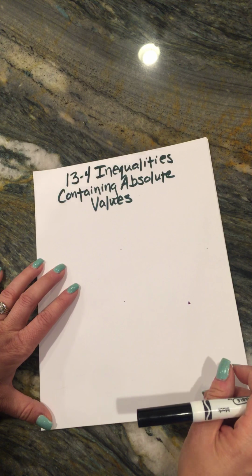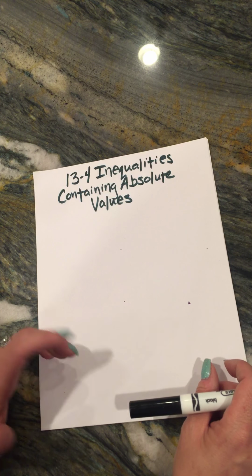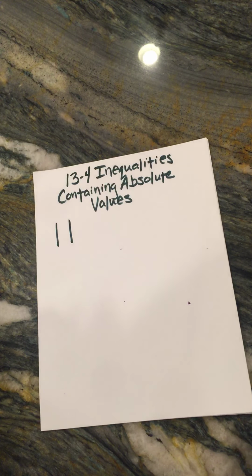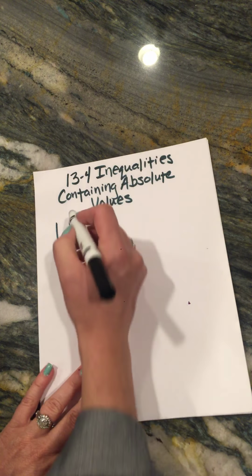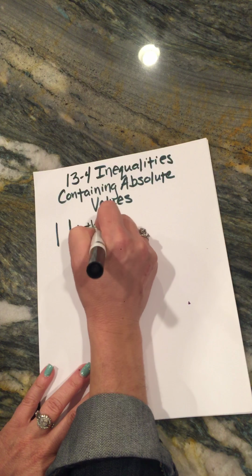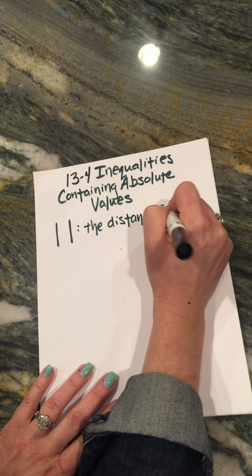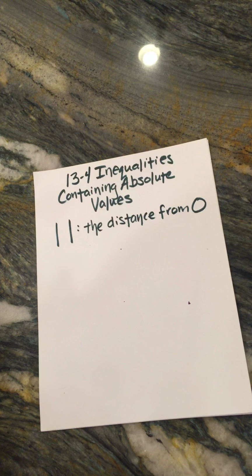Okay, so let's go back to a while ago, probably the beginning of the semester, if not pre-algebra, and let's think about what absolute value means. So absolute value is the distance from zero. It's just the distance from zero. Can you ever walk a negative distance? No. Therefore, absolute value is always positive.